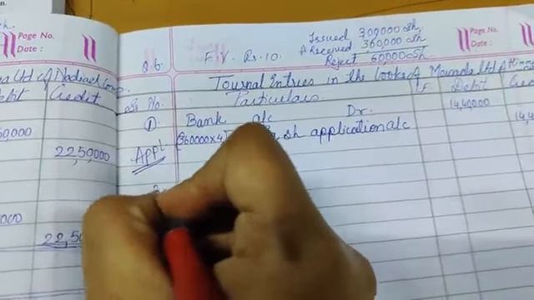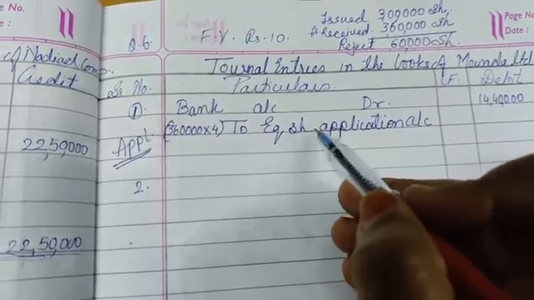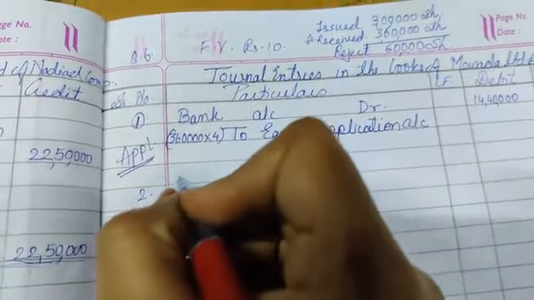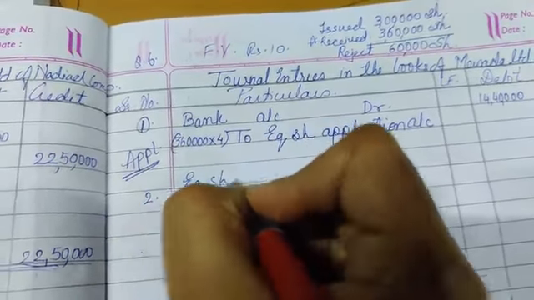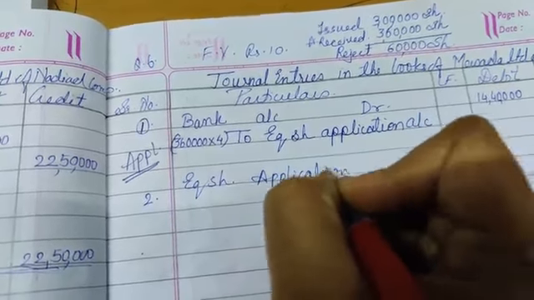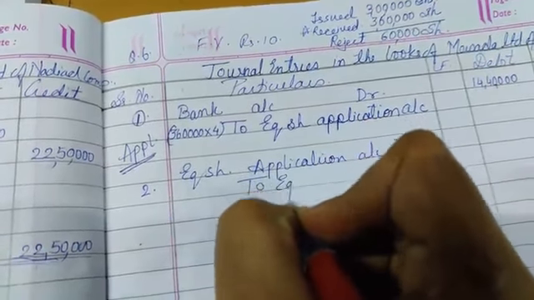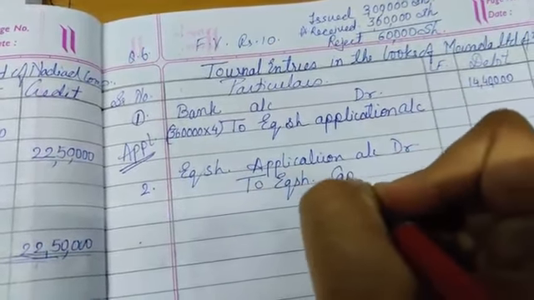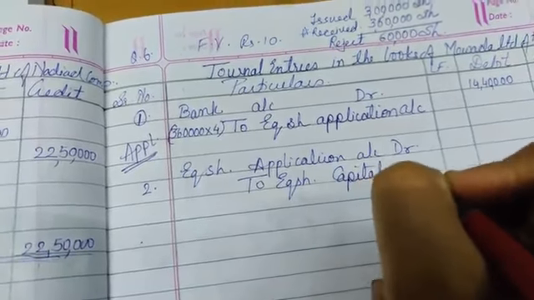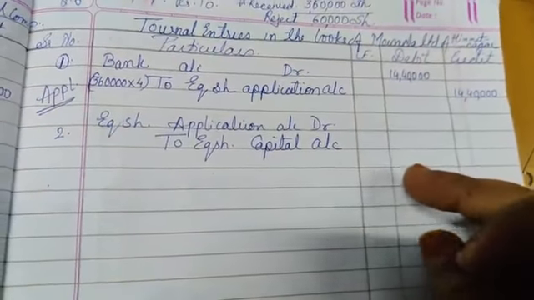Then we will write down the second entry. Now what you will do? This account which is credited will be debited here. So equity share application account debited, this amount will be transferred to equity share capital account. Fine. So this will be the entry. Now the same amount you will not transfer here.